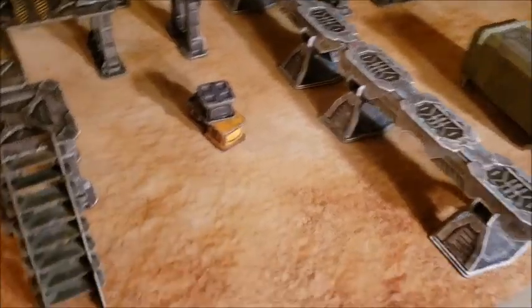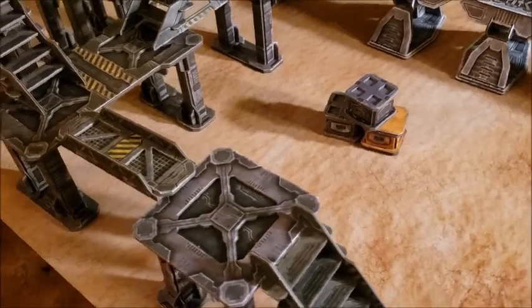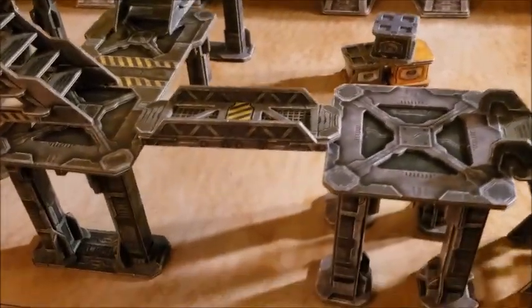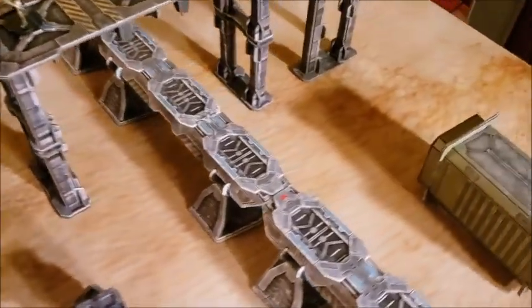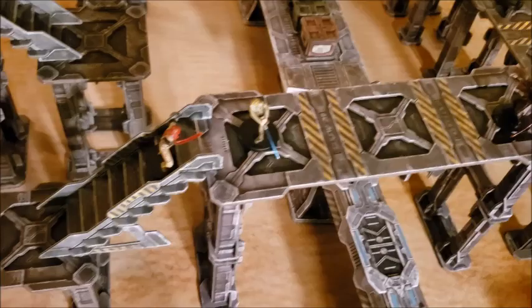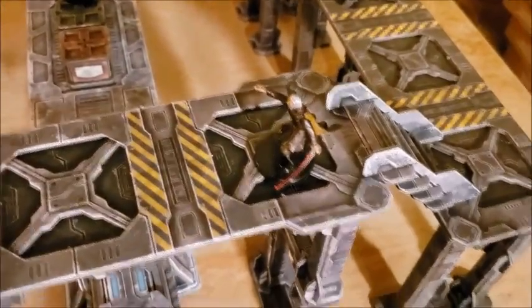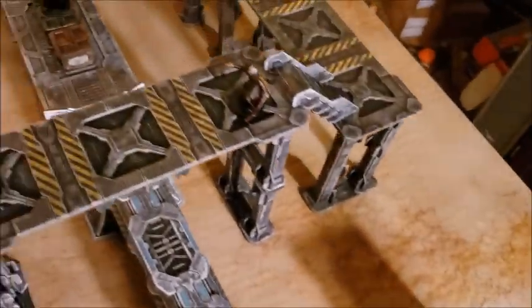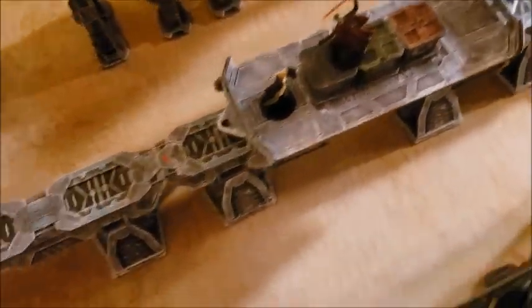Tonight's game is Star Wars. Using the Tinker Turf, I got an expansion set for it, which gave me more platforms, going up and over the train, and I've got various Jedi wandering around. This isn't actually the scenario for tonight. I just grabbed some Jedi figures and threw them on the table. But yeah, this is the setup. Oh, there's two Jedi fighting on the train.